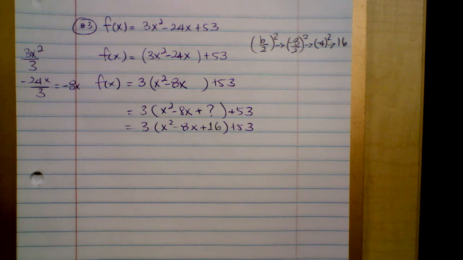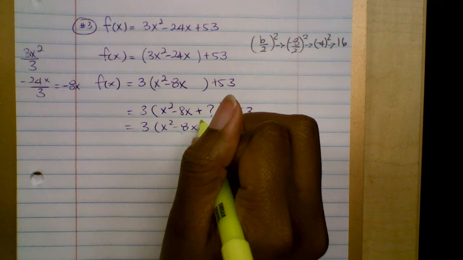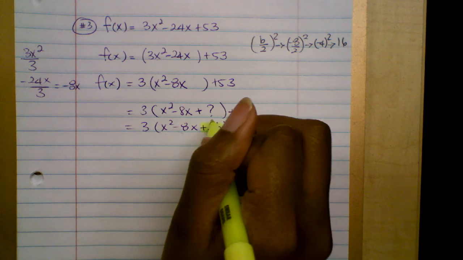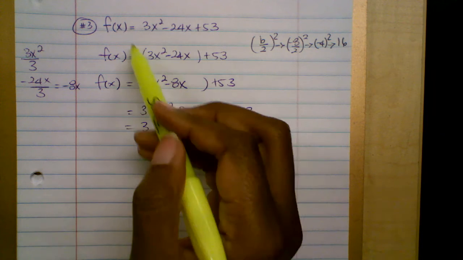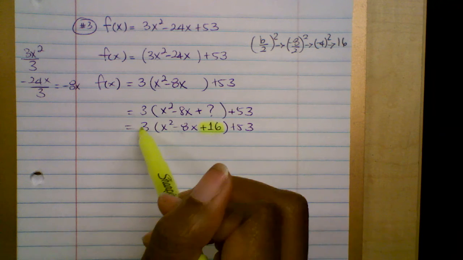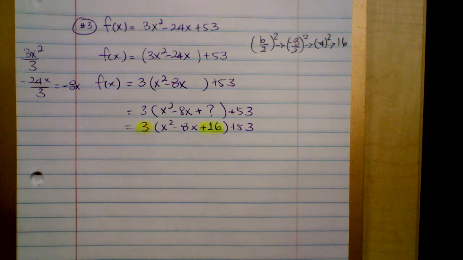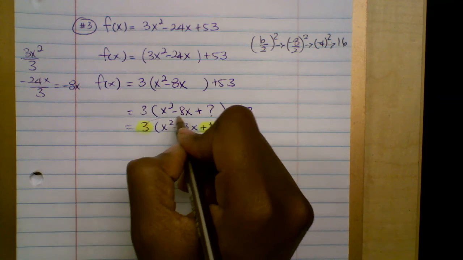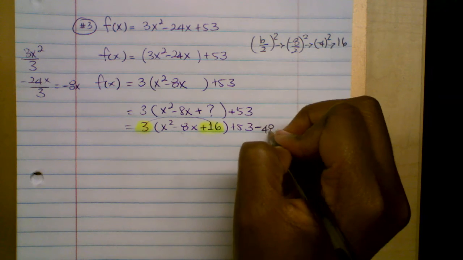Now, some of you may think, okay, you're adding 16, so you need to subtract 16. No. Remember, it's true you're adding 16 inside the parentheses. However, for the function, you're not adding 16. You're adding 3 times 16. Make sure you multiply. So you're adding 3 times 16, which is 48. To undo the addition of 48, you have to subtract 48.